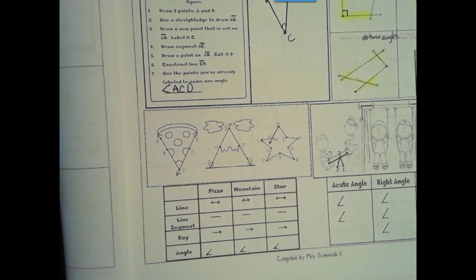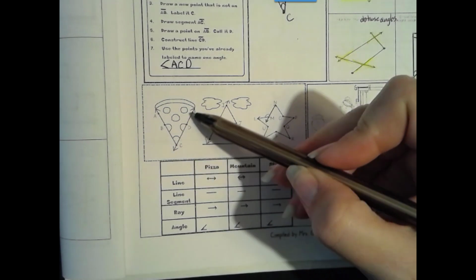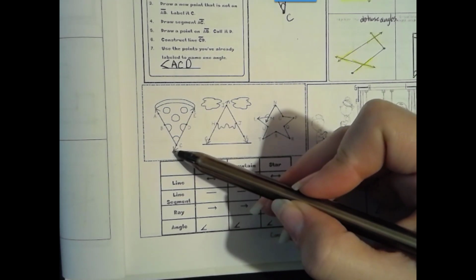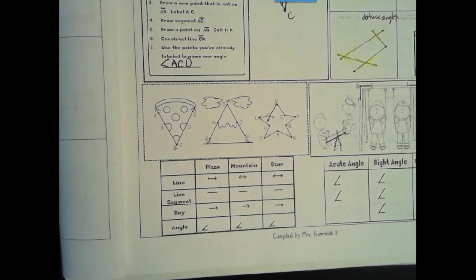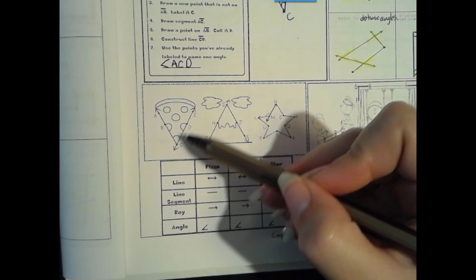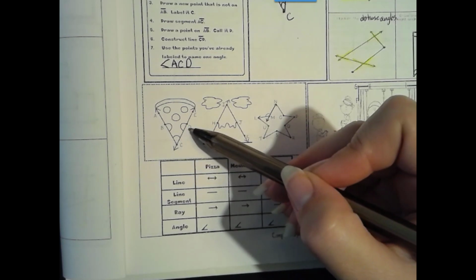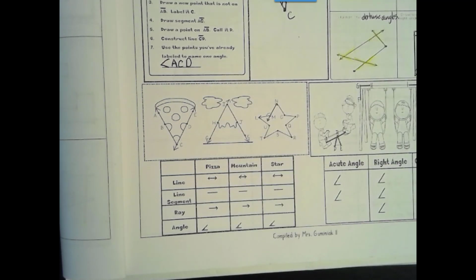to help remind us. So a line on the pizza. This right here is our line on the pizza. I know because it has the arrows at the end to show that they go on forever. So I could use any two letters. I could use CD, DC, CE, EC, DE, ED, any two. So I'm just going to say CE.